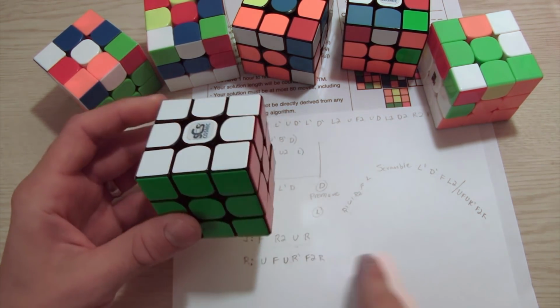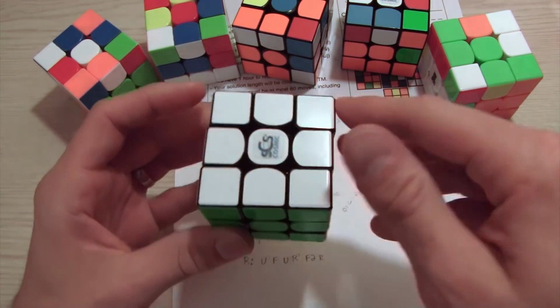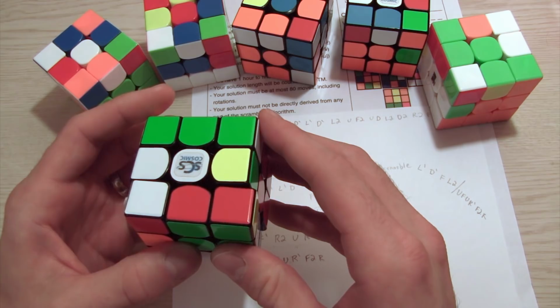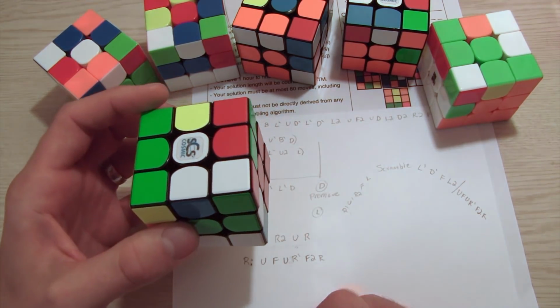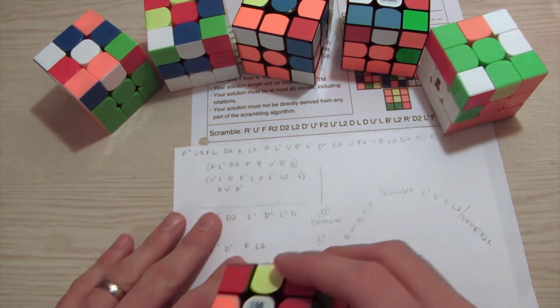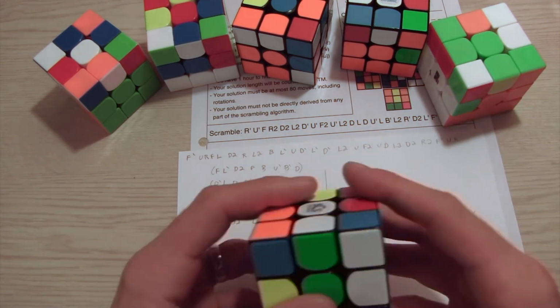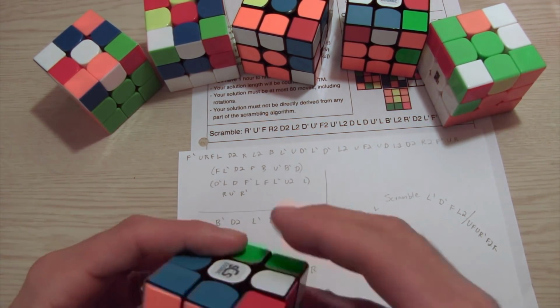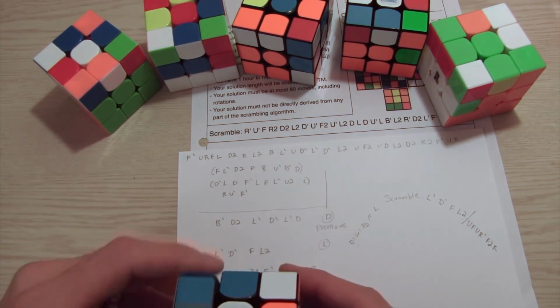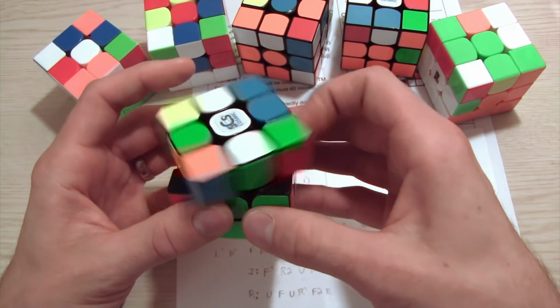So we've got that R prime, F2, R, U prime, F prime, U prime, and then L2, F prime, D, L. Then I'm going to do the inverse scramble, which I have written out. And then the inverse of the other stuff we had before, which was L prime, F prime, R2, U, R.